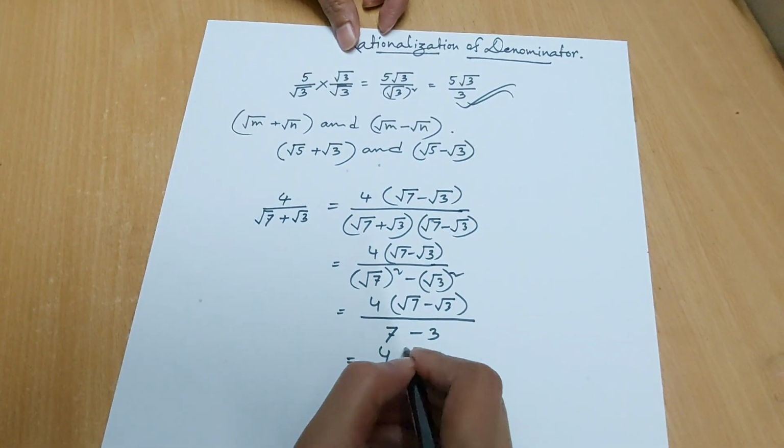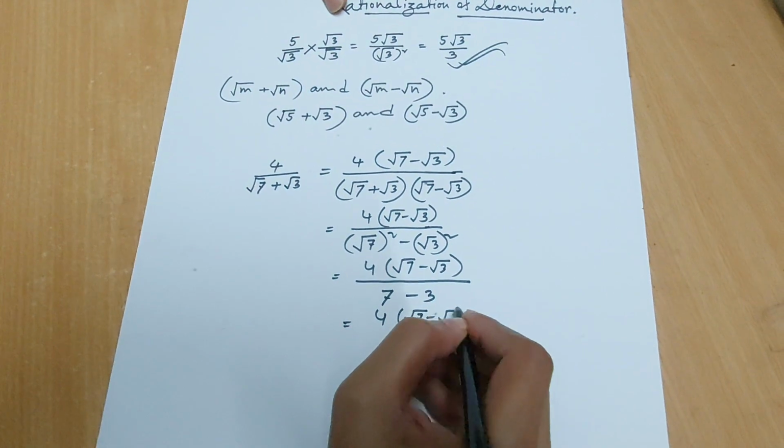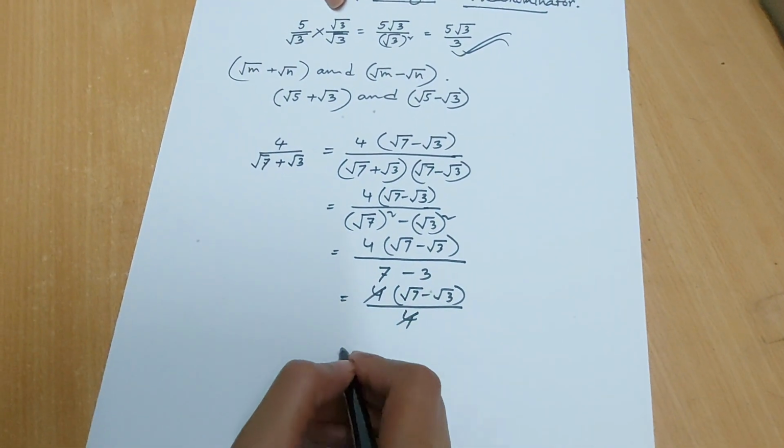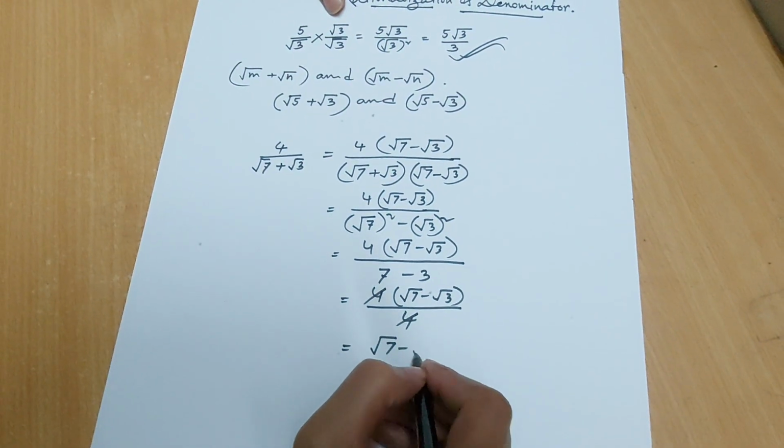Then we will have 4 in the denominator, and that's it.